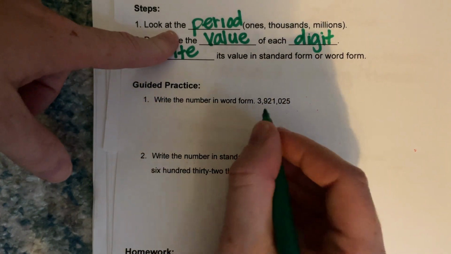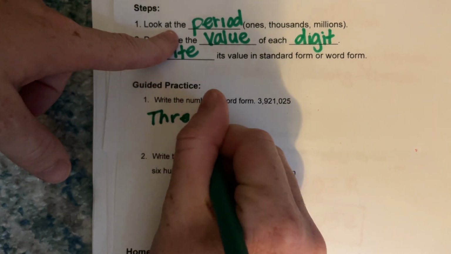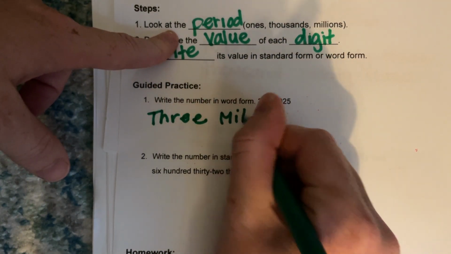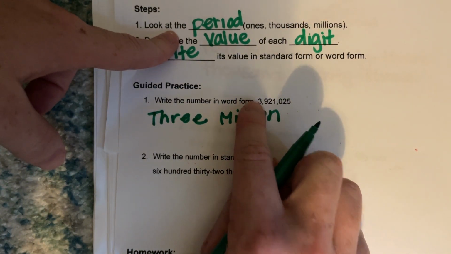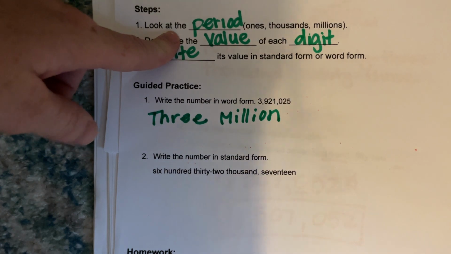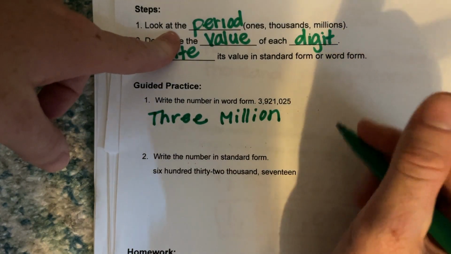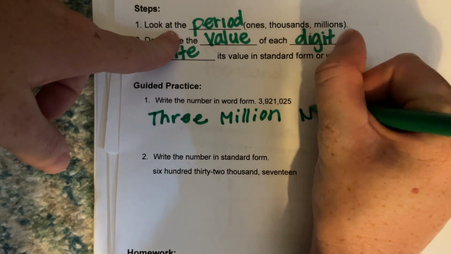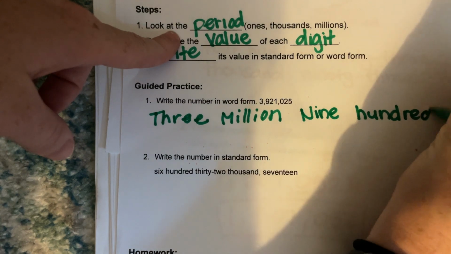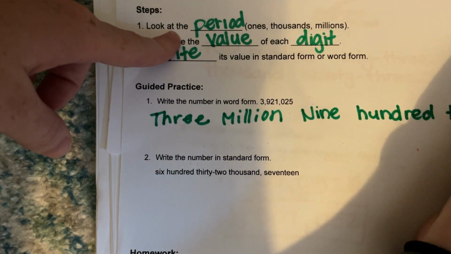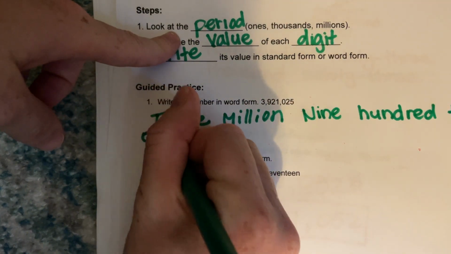Okay, so I have 3 million, because I read left to right, and this far left one is the millions group. Now I'm going to read the middle group of numbers, that middle period, 921. So I'm going to write 920. Oh, I need a hyphen, 21.